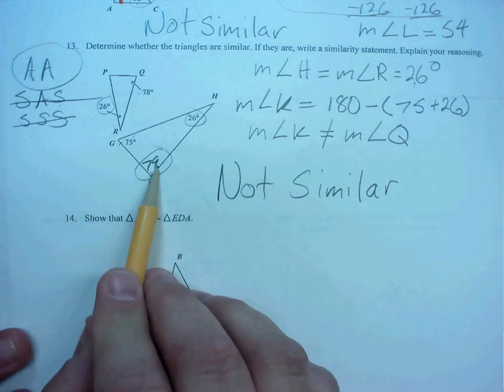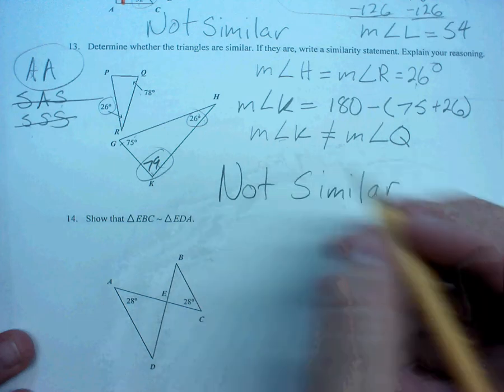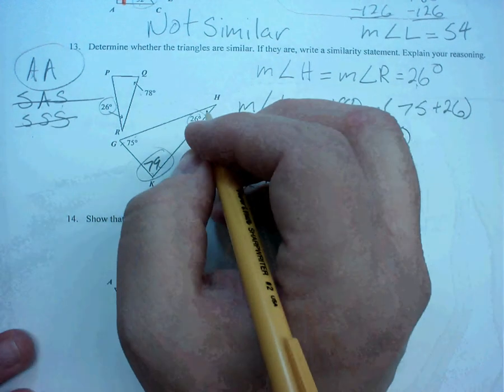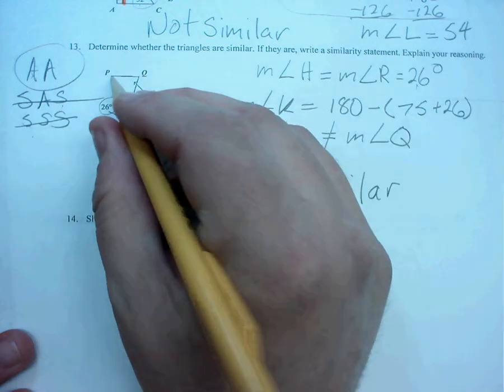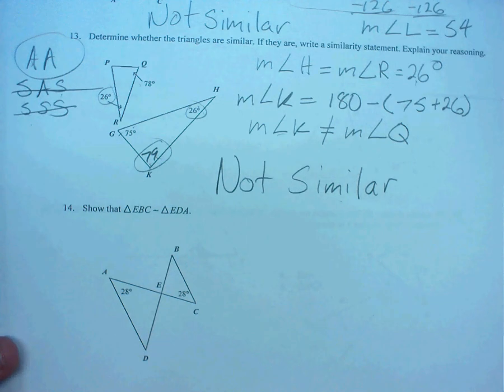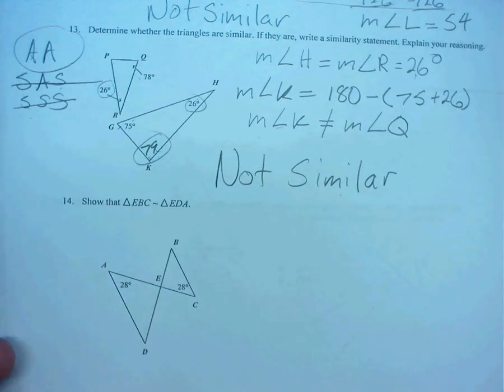Can I prove a second congruent angle? No. The measure of angle K is not equal to the measure of angle Q. And by the way, P is not going to be congruent. This does not equal 75. It equals 76, I think, or something like that.